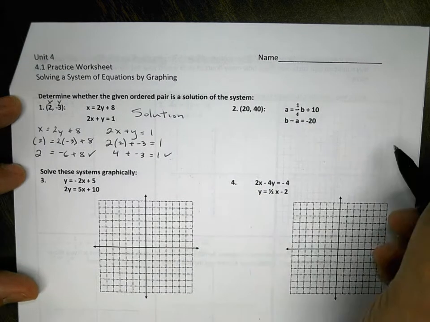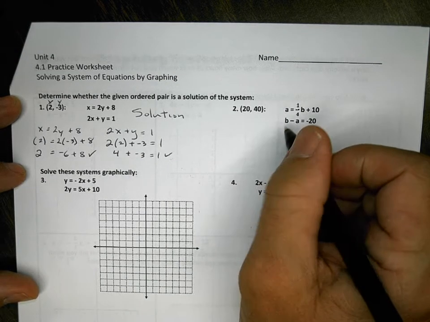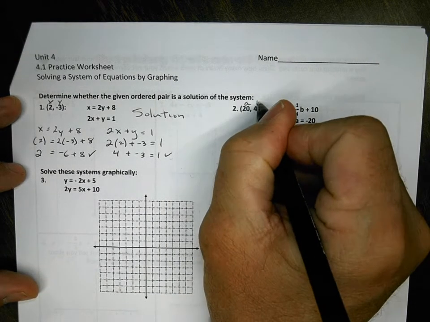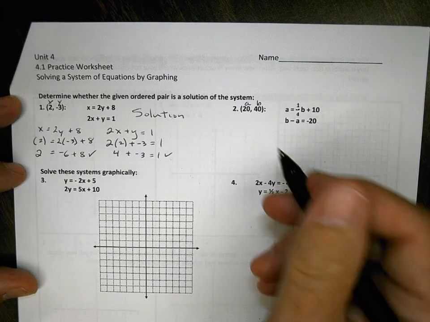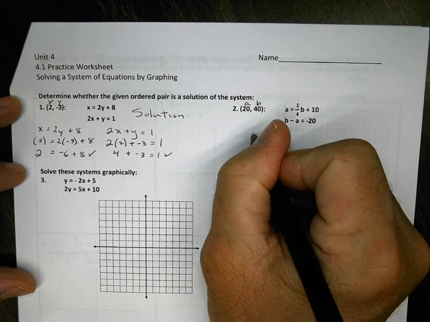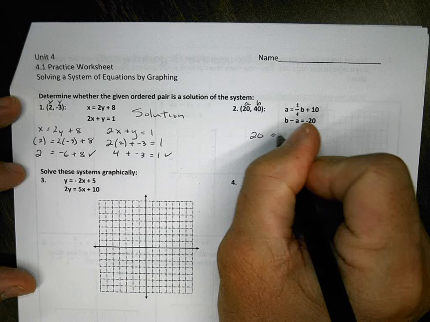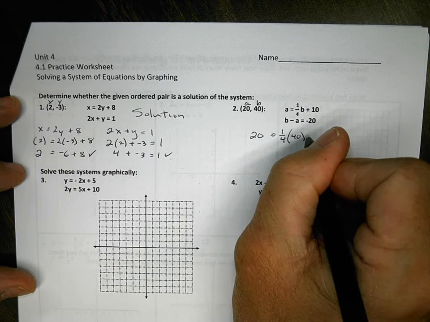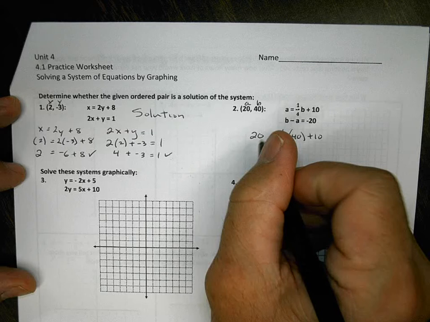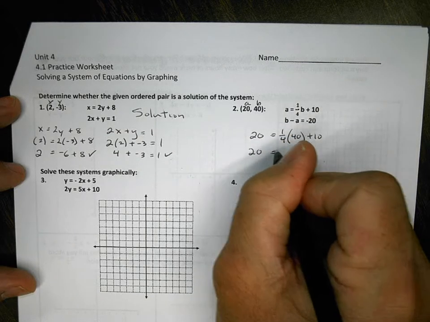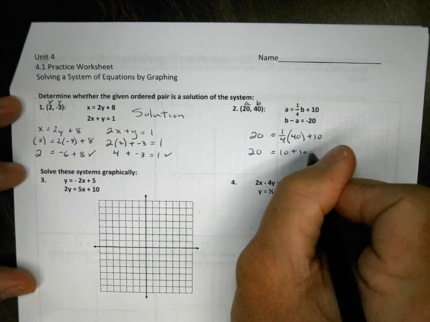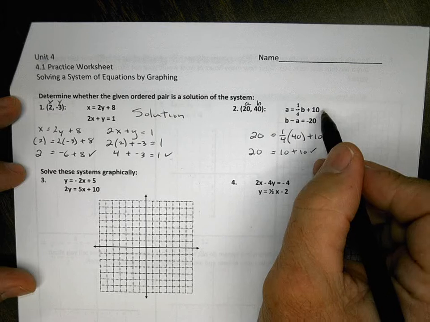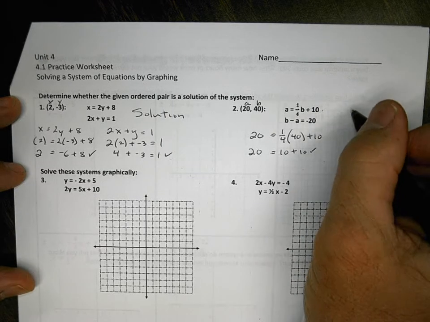Okay, coming over here to number 2, we have A and B this time. Your ordered pairs are always alphabetical, so that means 20 equals 1/4 times 40 plus 10, which means 20 equals 10 plus 10. That is true, so it is a solution for this equation.